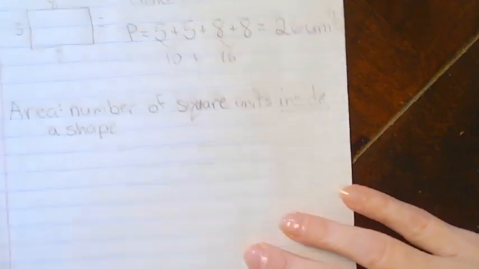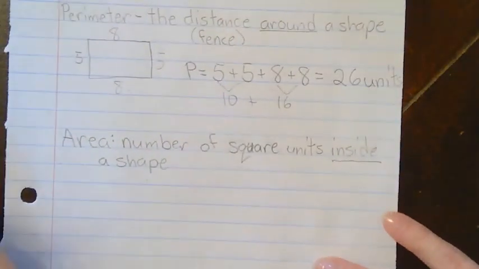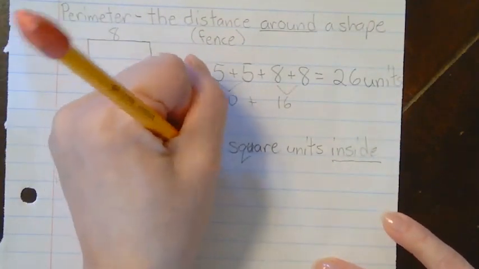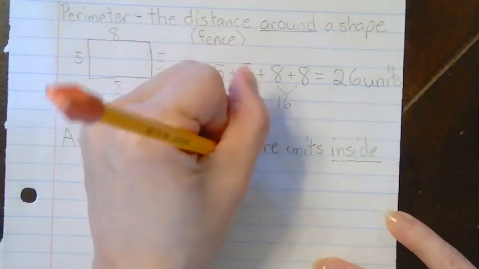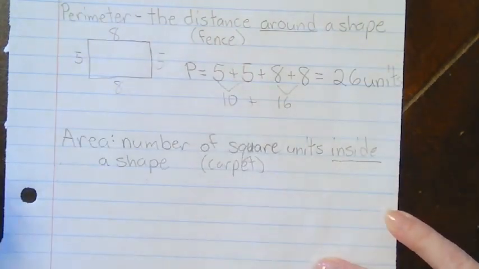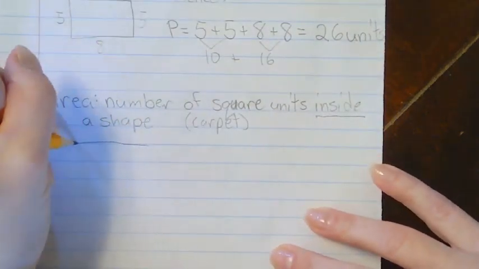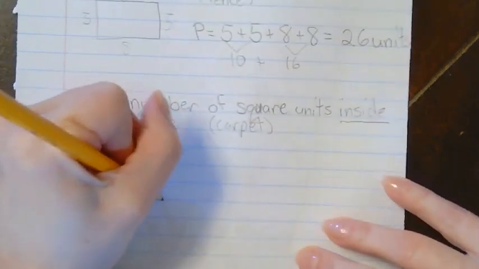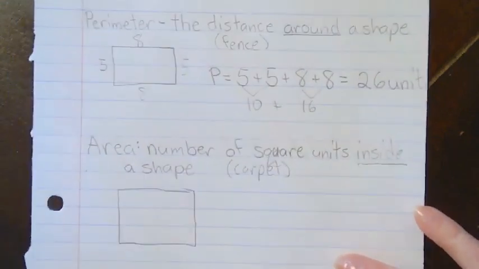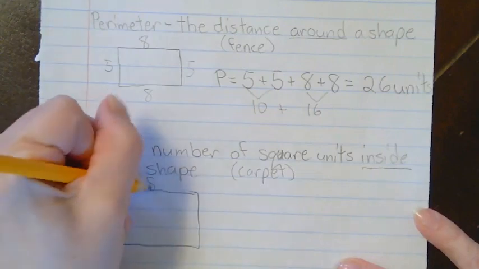I know I've talked to you guys about this in the past, but sometimes I think of carpet. When I'm measuring carpet or flooring, it has to do with the inside of the shape. Again, let me take my rectangle, and I'm going to keep the 5 and the 8 so you guys can see what I'm doing.